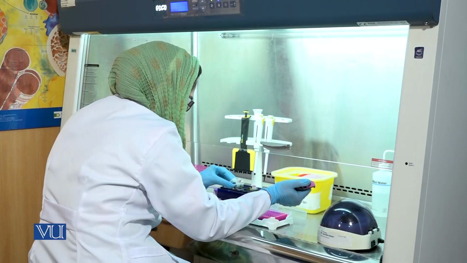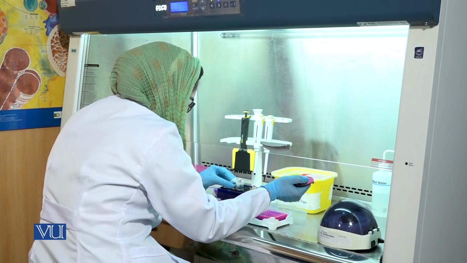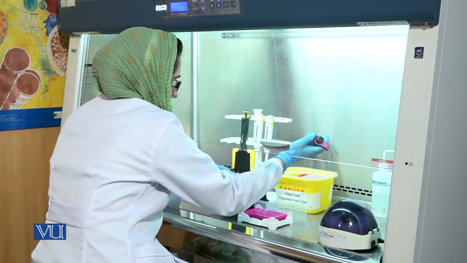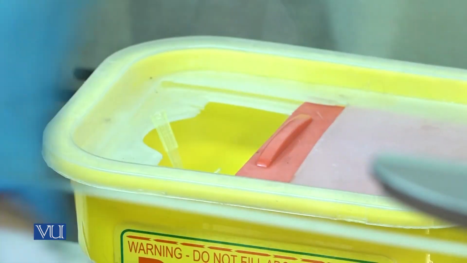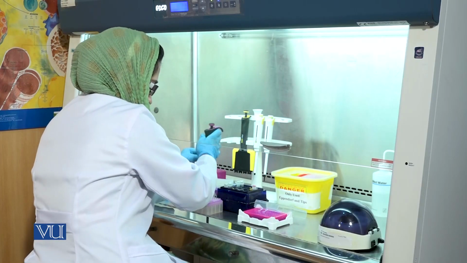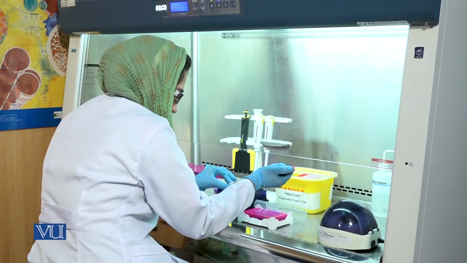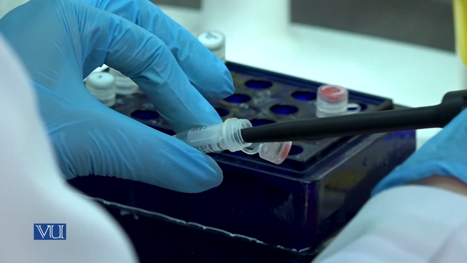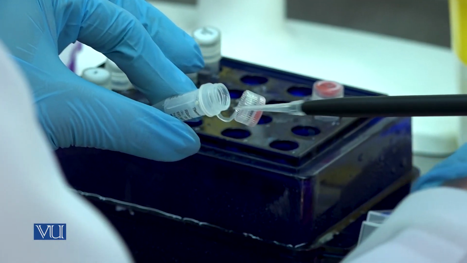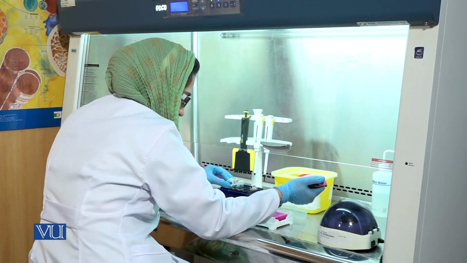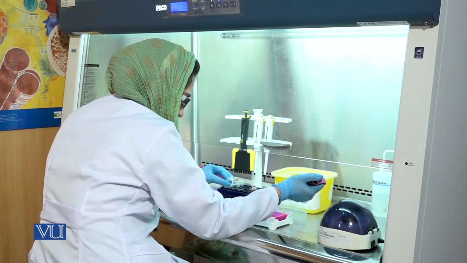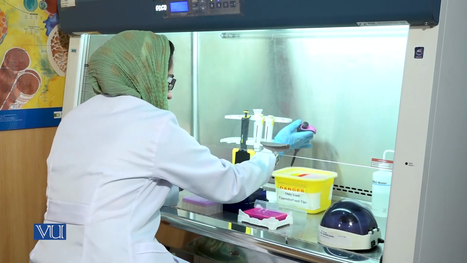RNase inhibitor is used to protect RNA from the activity of RNases. Discard the used tip in the waste box.